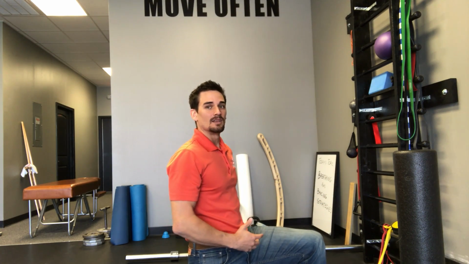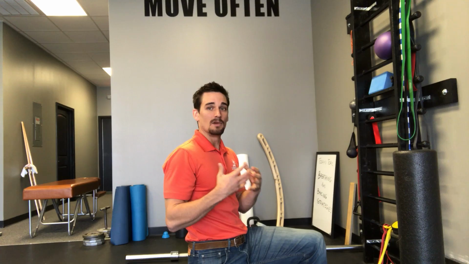Everything's going to lock down around that joint to decrease the injury risk, and now you're going to have a really hard time unlocking the pecs, unlocking the lats, unlocking a lot of these muscles that are going to cast that joint to protect it.